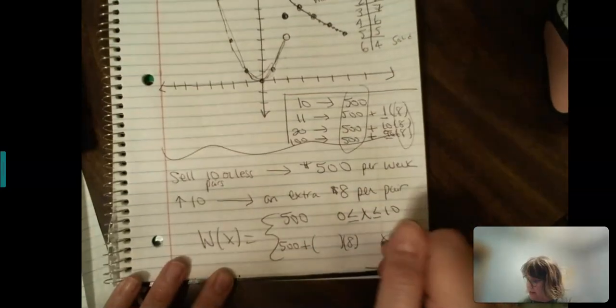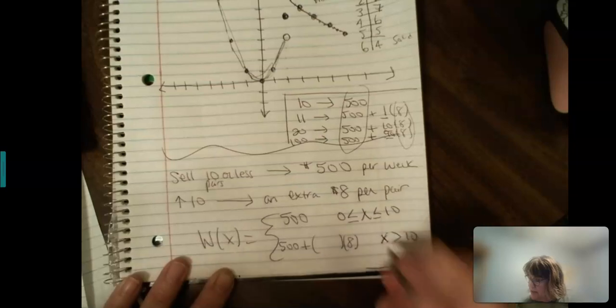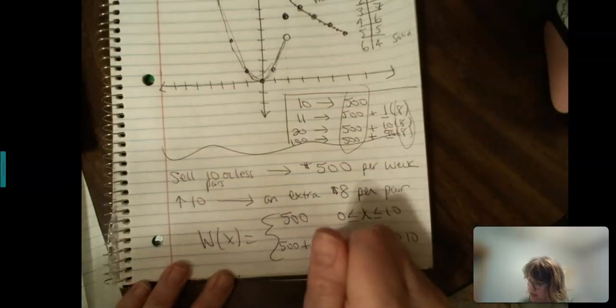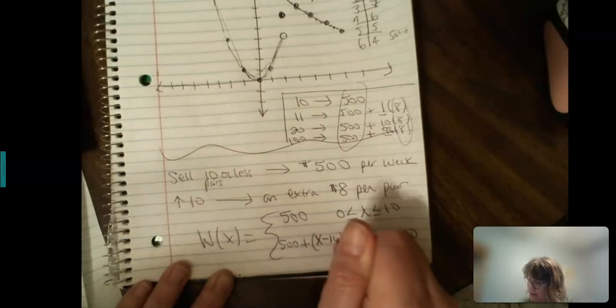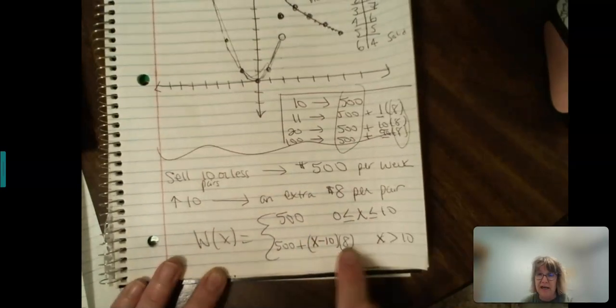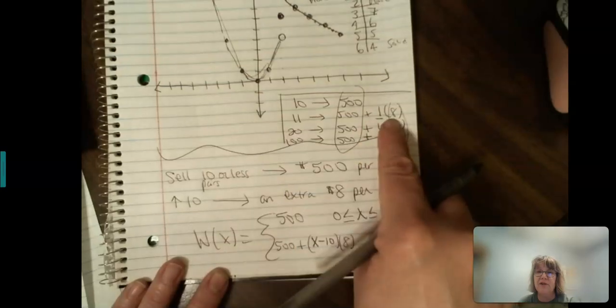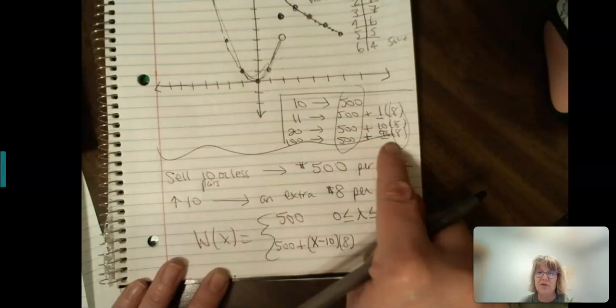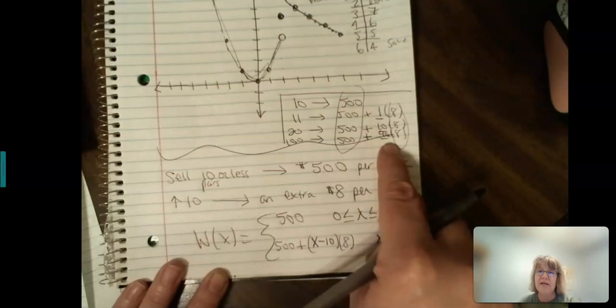And this is if X is more than 10. You have to sell more than 10. So this is the excess above 10. So you're going to take your input and subtract 10 before you do the 8. And you can kind of see, if you have 11, you subtract 10, get 1. If you have 20, you subtract 10, get 10. If you have 100, you subtract 10, and you get 90.